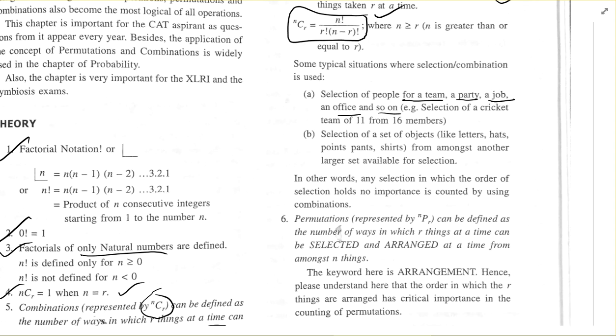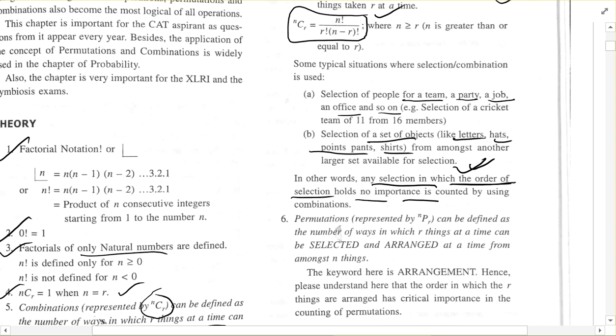Selection of a set of objects like letters, hats, pants, shirts from amongst another larger set available for selection. Whenever you are picking things, and after picking you are not going to arrange them or allot them positions, then that is selection. Any selection in which the order of selection holds no importance is a combination or selection.